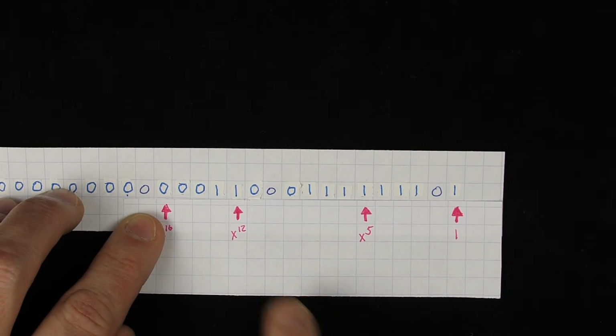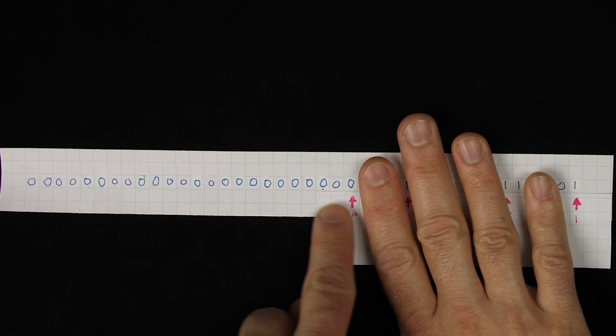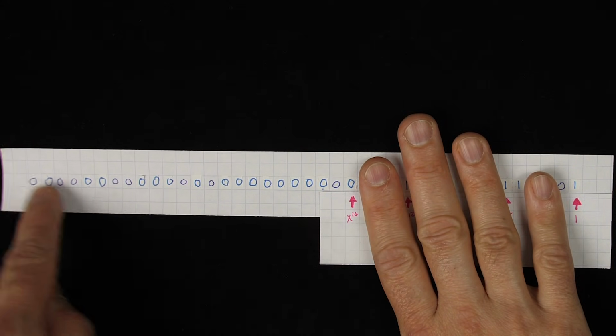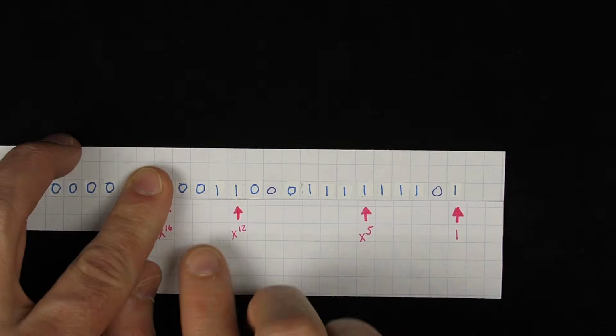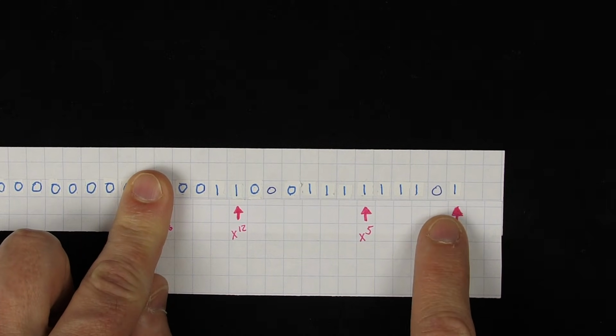And now that we're at the end, we've done that last flip, you'll notice that all of the positions from x to the 16 to the left have all been zeroed out, so that's one sort of property of this operation. And then the last 16 bits should be our CRC.